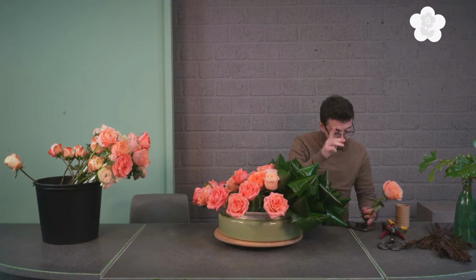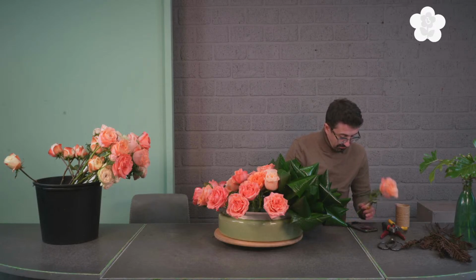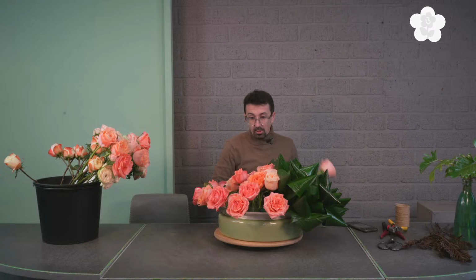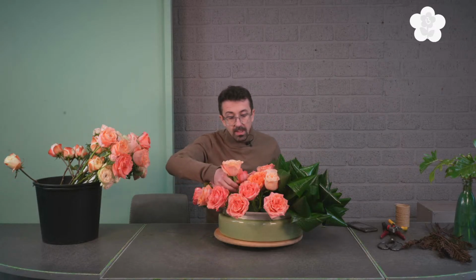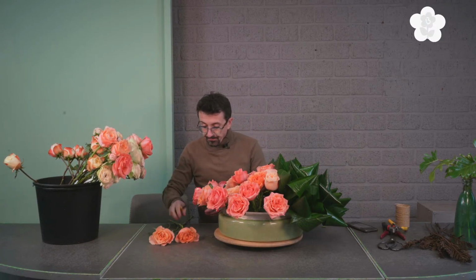So I have the names of the roses if you want, but I have to look at the name, because about the roses, you know, we have a lot of varieties and always a new variety, but sorry, I don't remember every name.